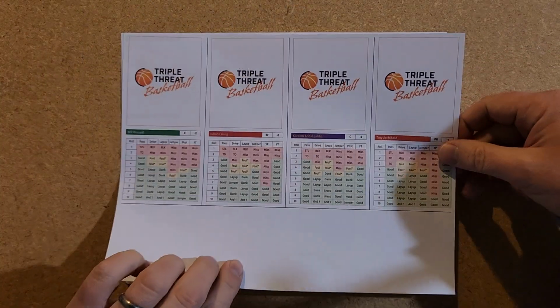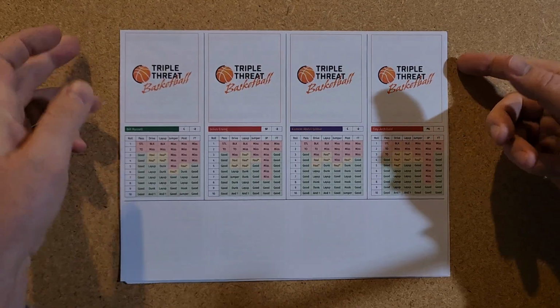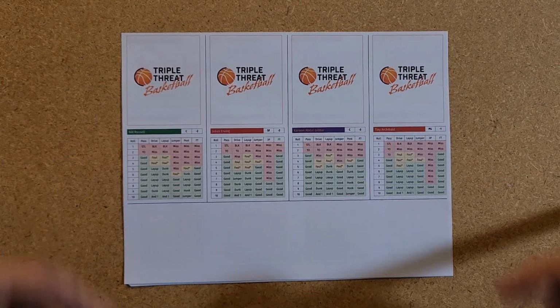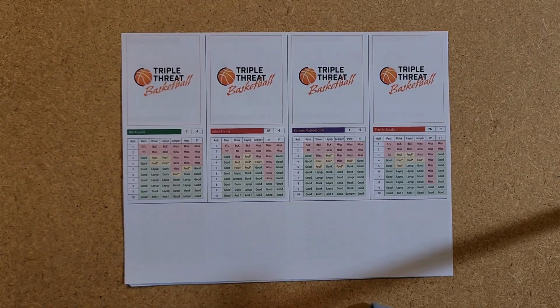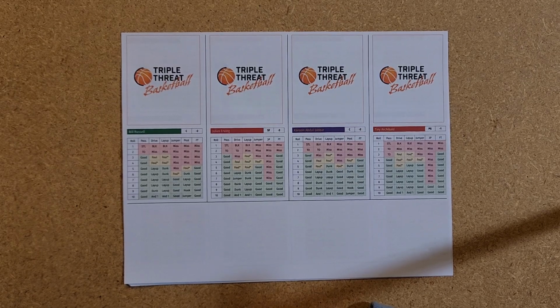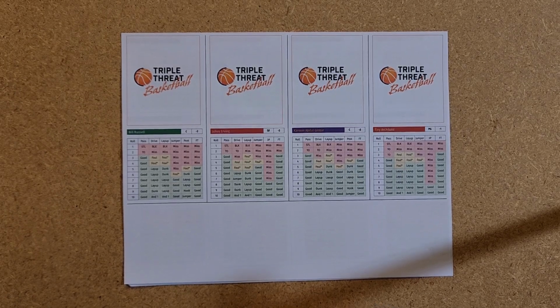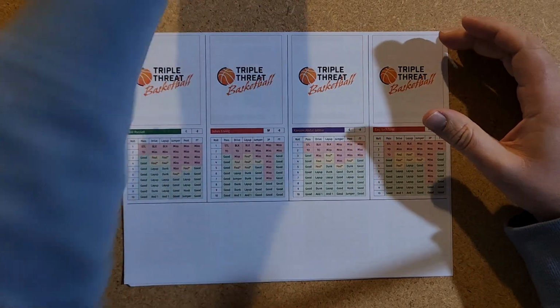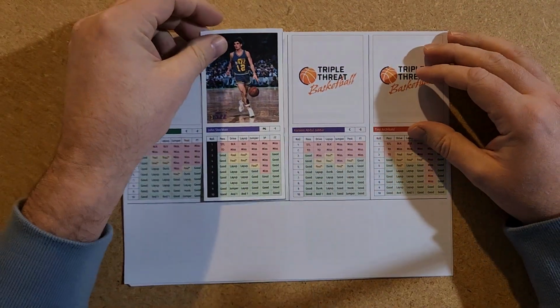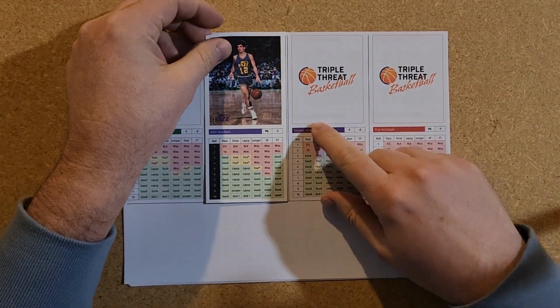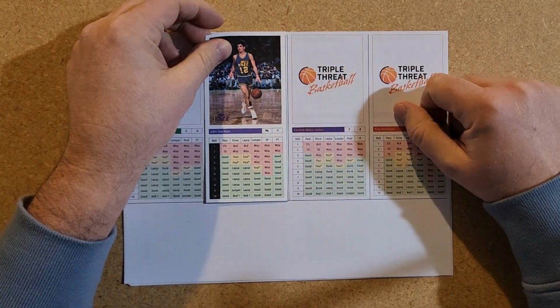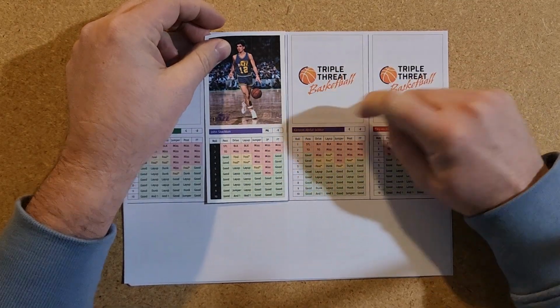Second option is this. So this is going to be the first time I'm showing off the Triple Threat basketball logo. So you can see it there. And basically this is the card, right? Same card, just with the image removed, and you can have the logo there.